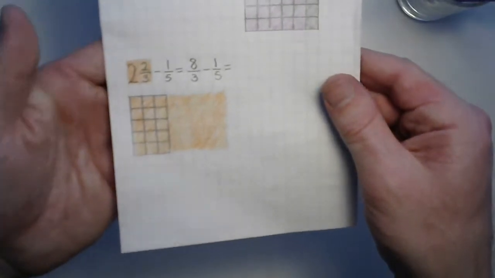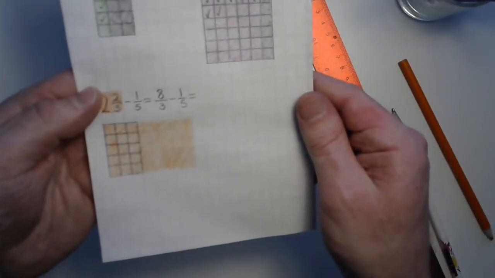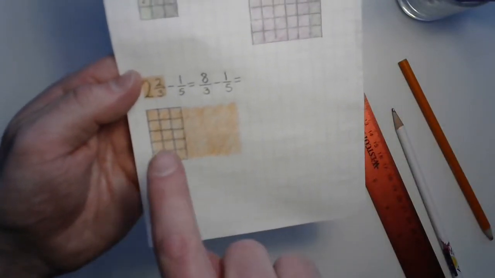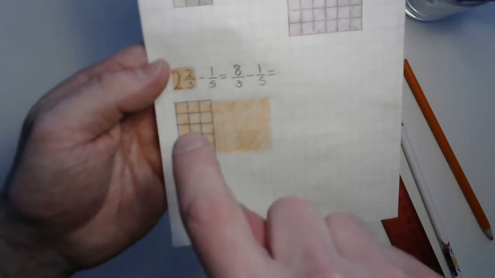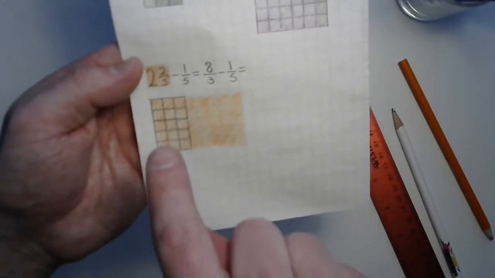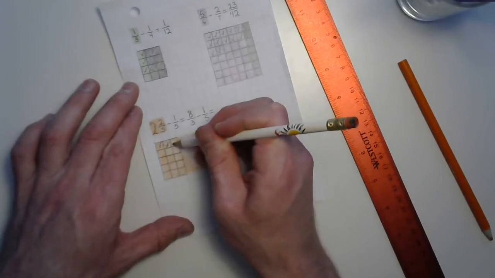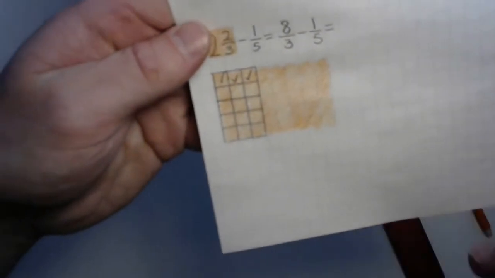Look at all those extra thirds that we have. 8 of them. All right, so now we need to take away 1/5. We need to check off one of those 5 rows and just of the original whole. There we go. Now we also know our common denominator.